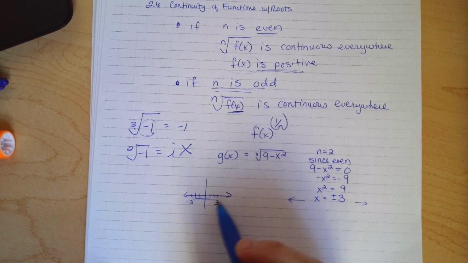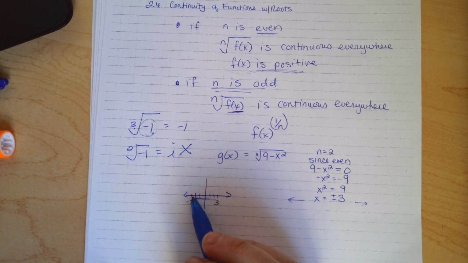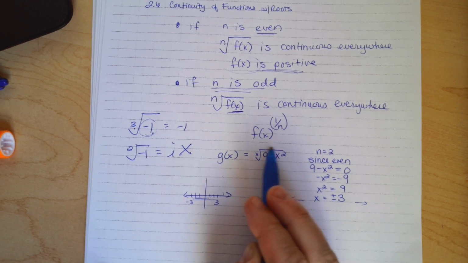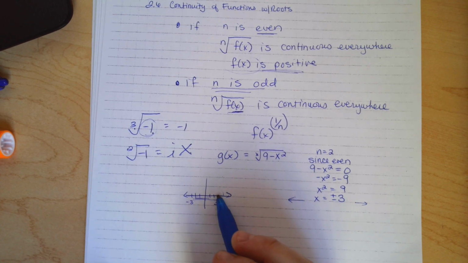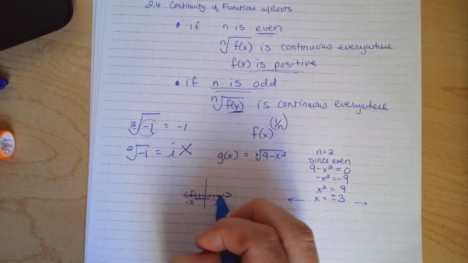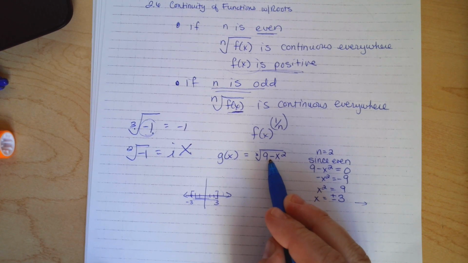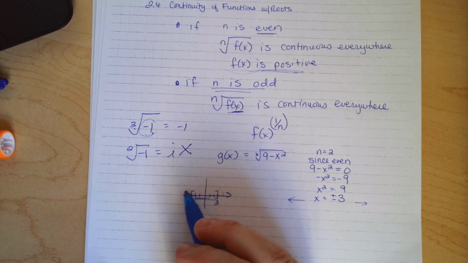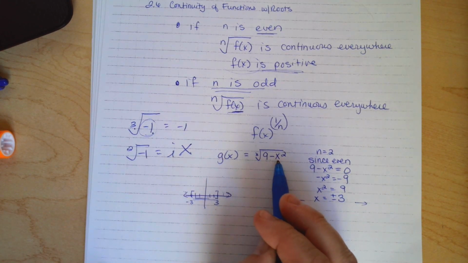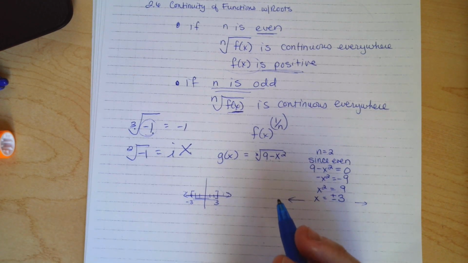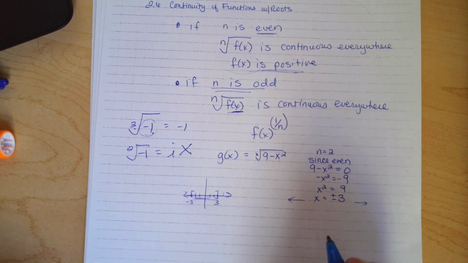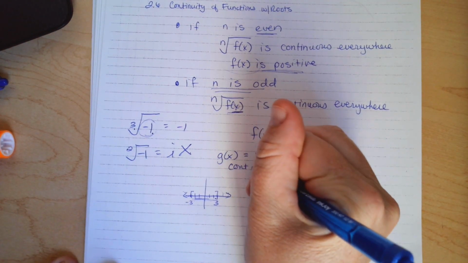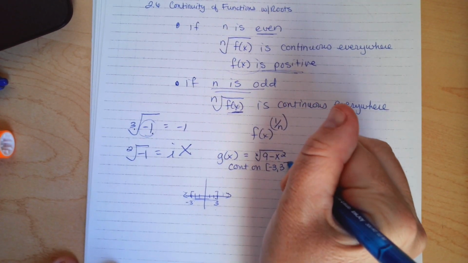9 minus 1 squared is okay, 9 minus 2 squared is okay. All of these values in here are going to be okay. We're not going to have negatives here. The edges are okay too because we get the square root of 0. But what's not okay is once we get outside of here and we're computing 9 minus 4 squared, 9 minus 5 squared. So we're continuous on the interval negative 3 to 3.